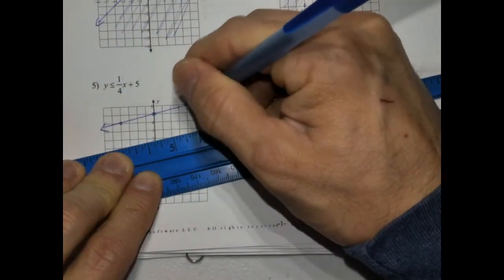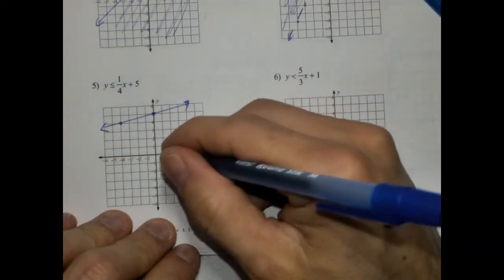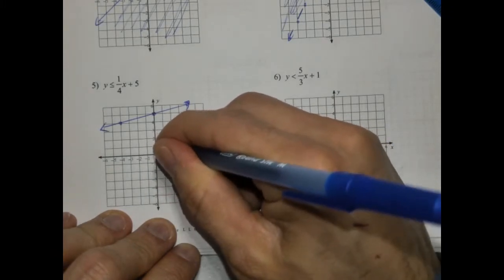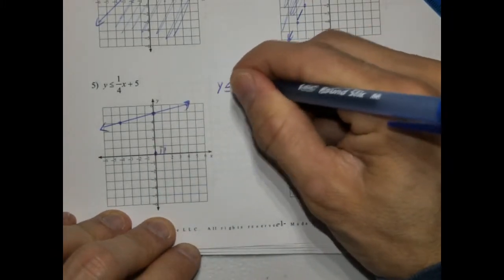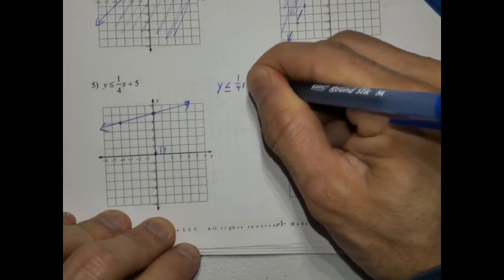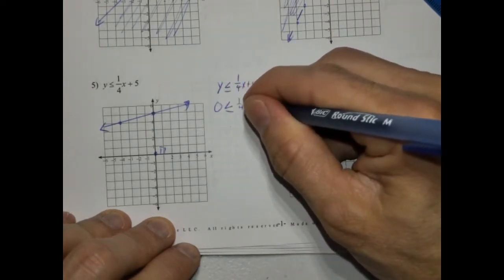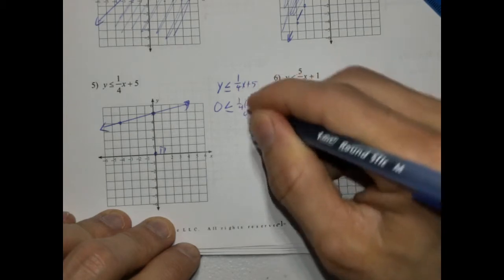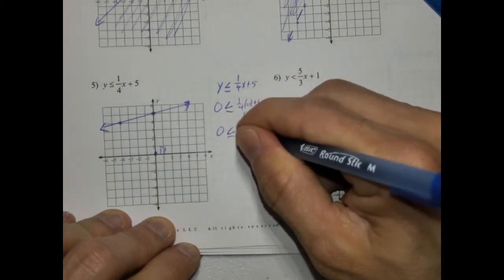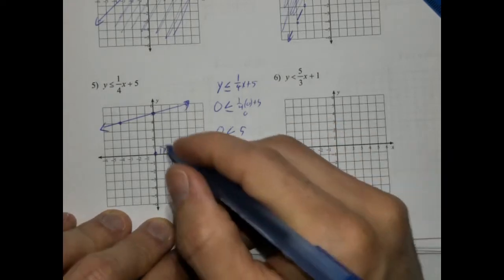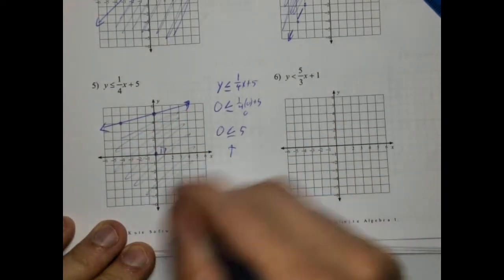There we go. Let's see our test point here. So y is less than or equal to 1/4 x plus 5. 0 is less than or equal to 1/4 times 0 plus 5. This will equal 0. 0 plus 5 is 5. So 0 is less than or equal to 5. That's a true statement. So this is included in the answer.